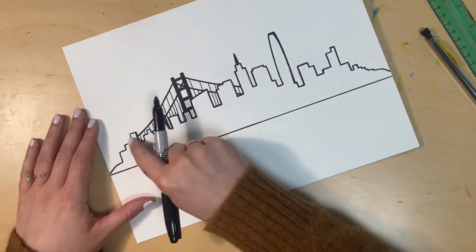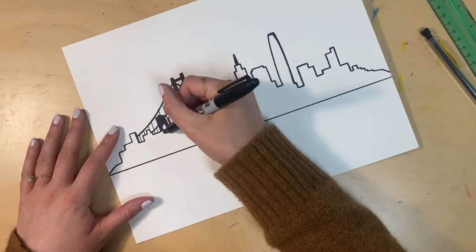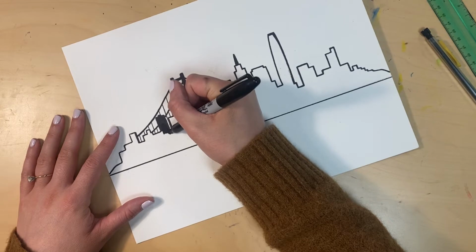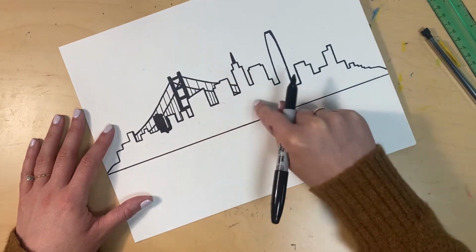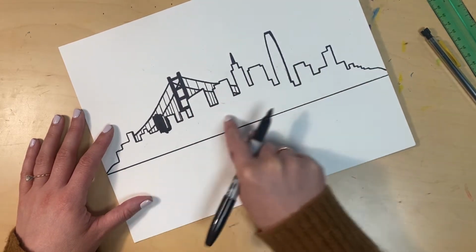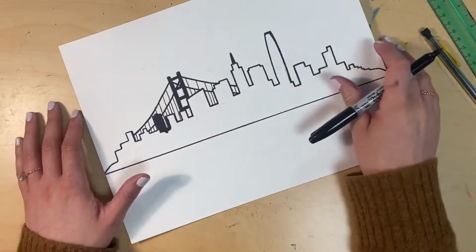So now that I've outlined the silhouette shape, I can go ahead and color this in with a Sharpie. I'm going to color in the entire shape so there is no white inside. It's a silhouette.